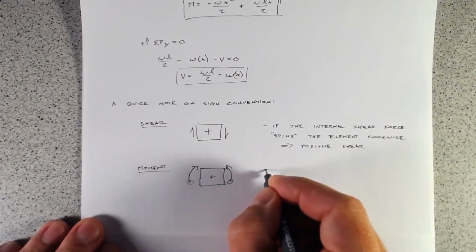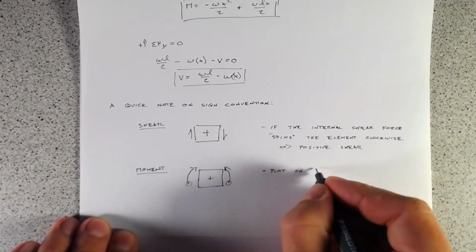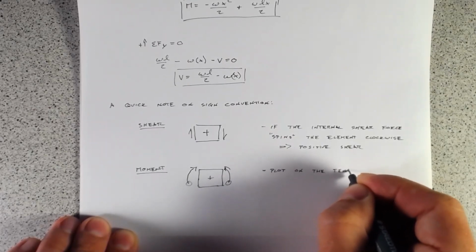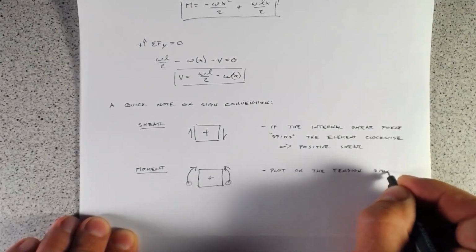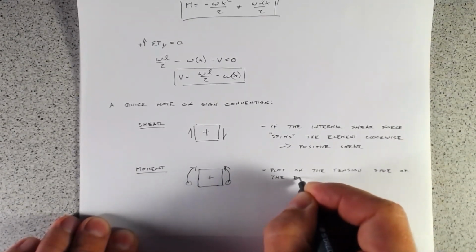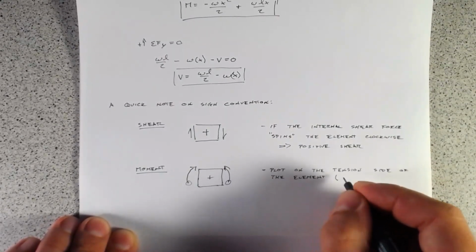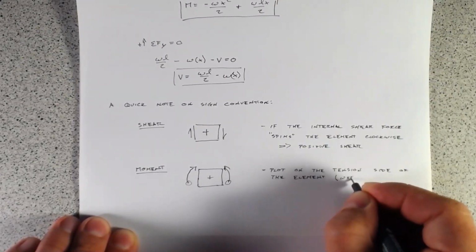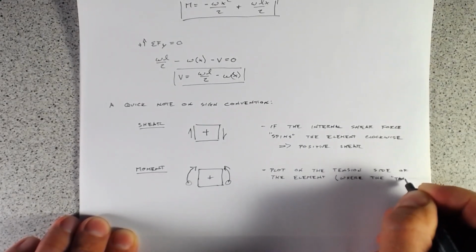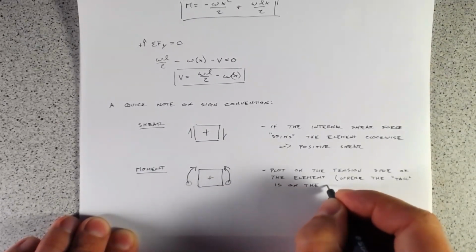So the first thing to know is that we will plot on the tension side of the element, where the tail is on the moment arrow.